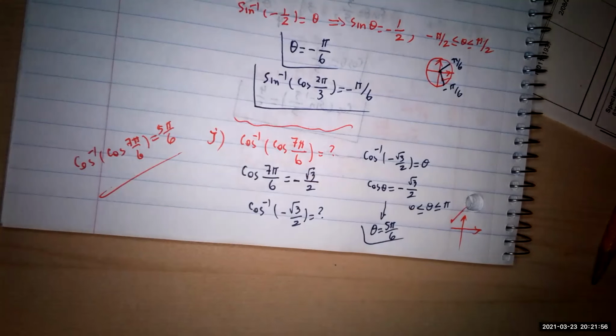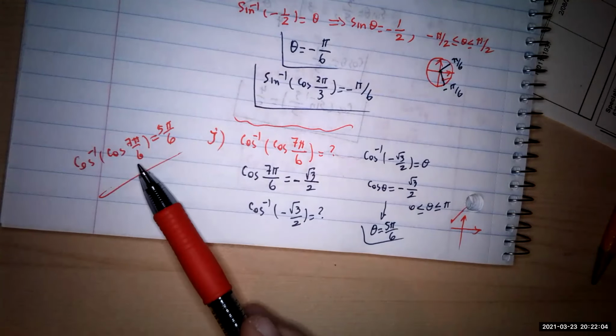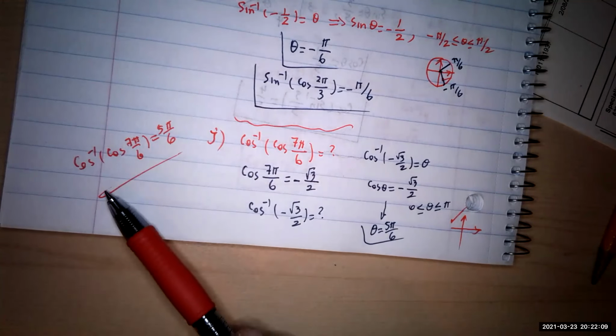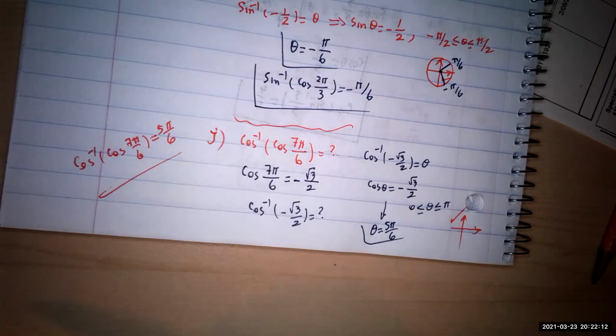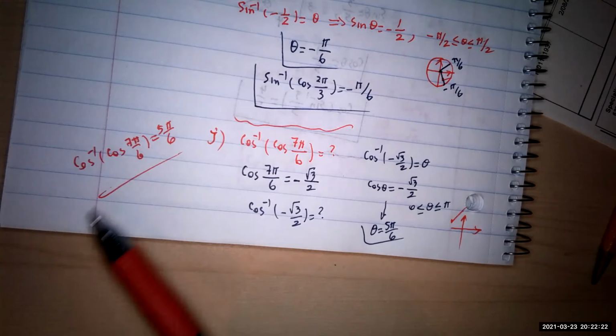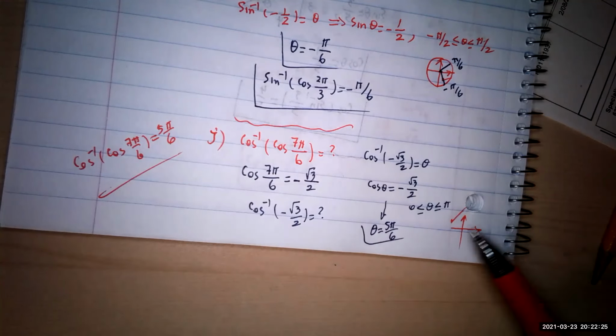If it's anything in the first or the second quadrant, they will cancel out to get the same answer. But this gives you something in the third quadrant. That is why you get two different numbers. The cosine inverse of the cosine of pi over 4 is pi over 4. The cosine inverse of the cosine of 2 pi over 3 is 2 pi over 3. But not anything over pi. That was 7 pi over 6, which is over pi, so you get a different answer. So you have to be careful. Just check it.